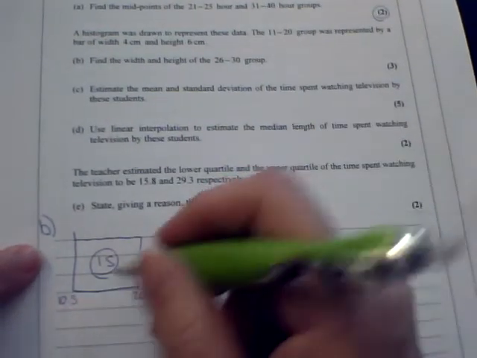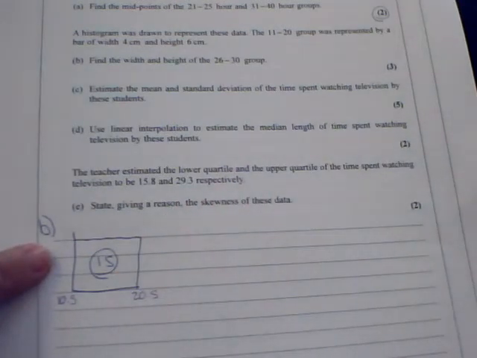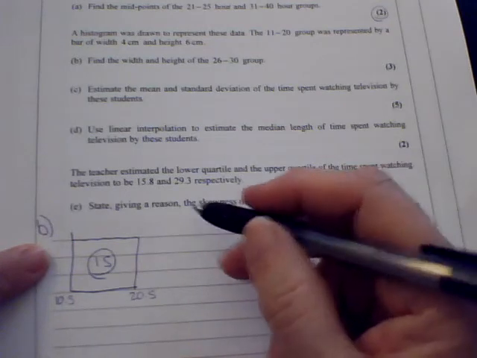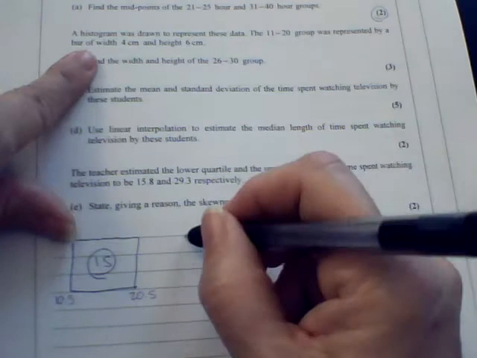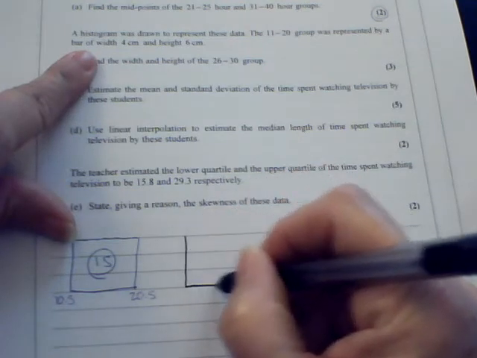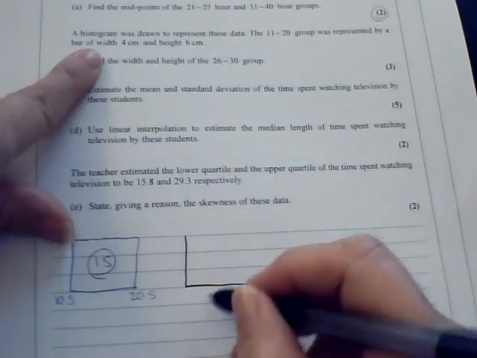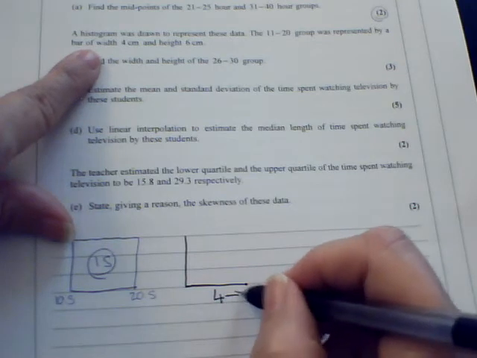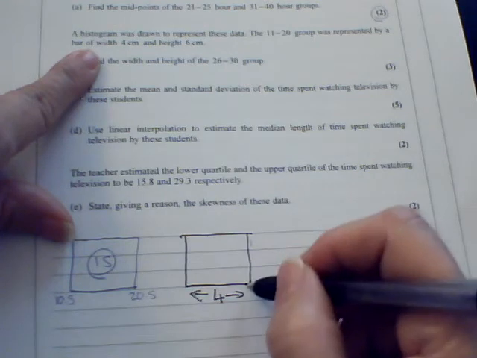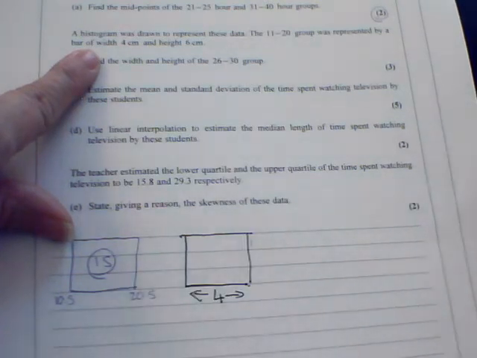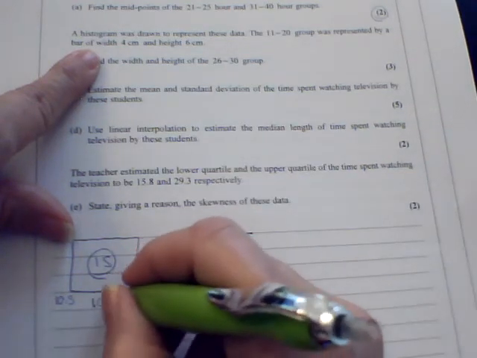Okay. Now let's see what else they're telling us. Right, so this is my real one. I'm going to have to do another drawing here, which is going to be the one that they've used. They've said they've got a bar width of 4. And the one in our drawing is 10.